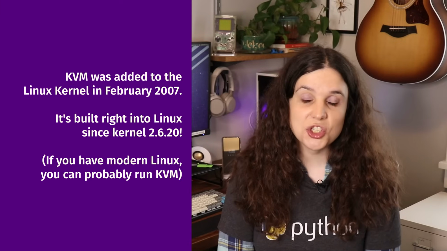Today, I'm going to talk about something incredibly exciting: kernel-based virtual machines. Okay, well, I think they're exciting. Kernel-based virtual machine, or KVM, is a fantastic hypervisor baked into the Linux kernel since Linux 2.6.20.